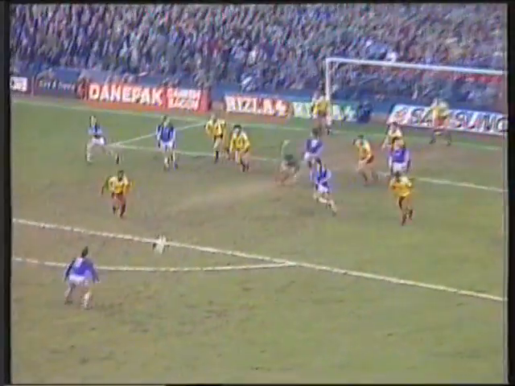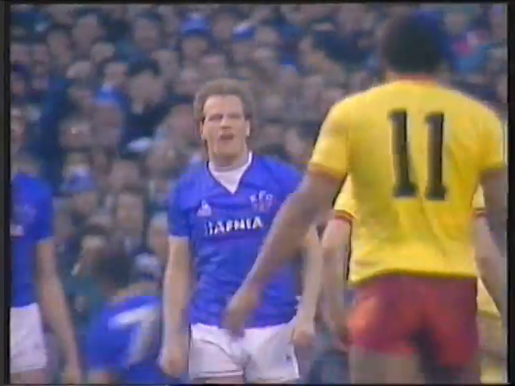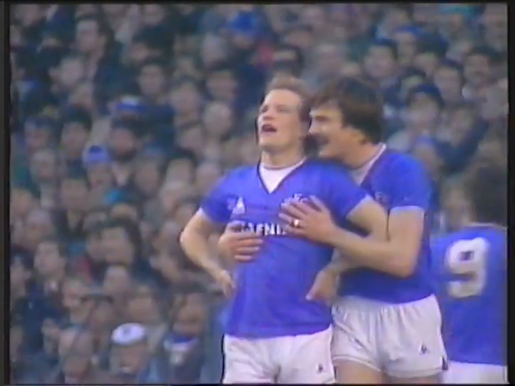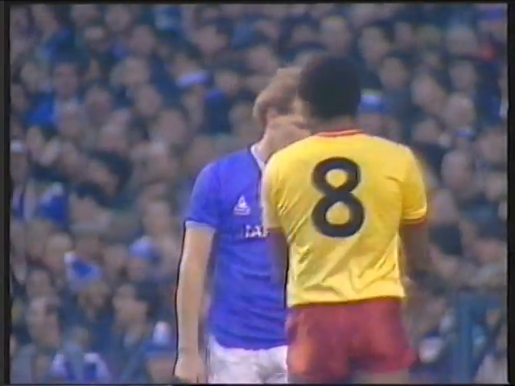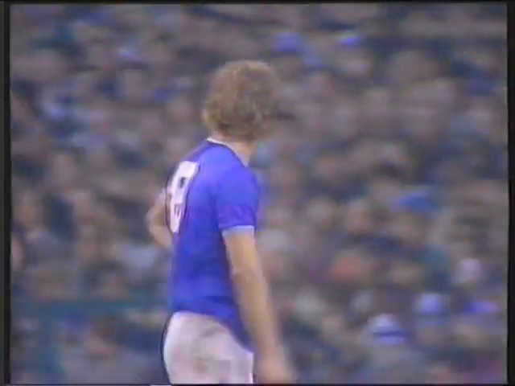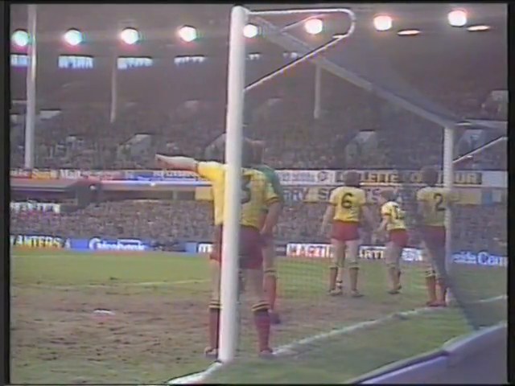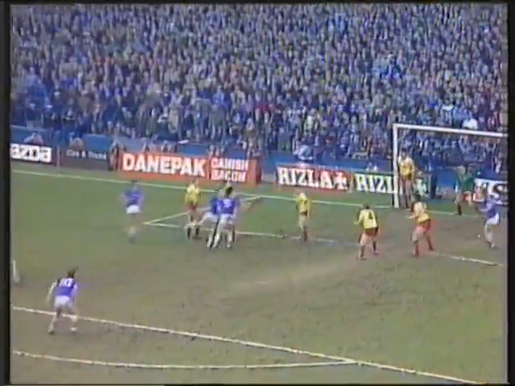Coton paws it away, only as far as Reid. Sheedy had got back onside. Gray, and Coton did well. Gray's header taking a deflection, but it just won't go in for him at the moment. The Everton players well aware of the other values of Andy Gray, apart from scoring, but they'd love to see him put the ball in the back of the net.